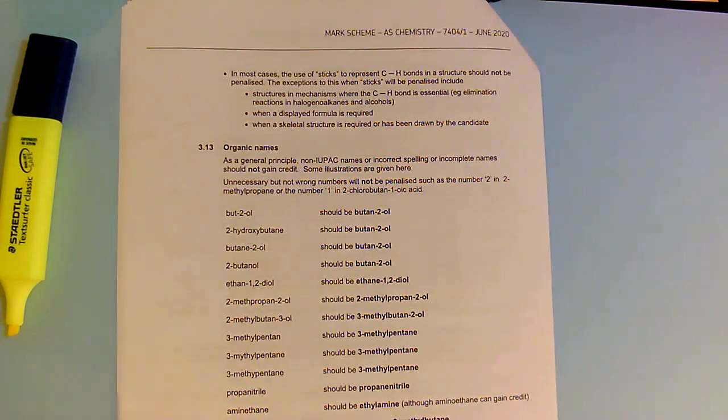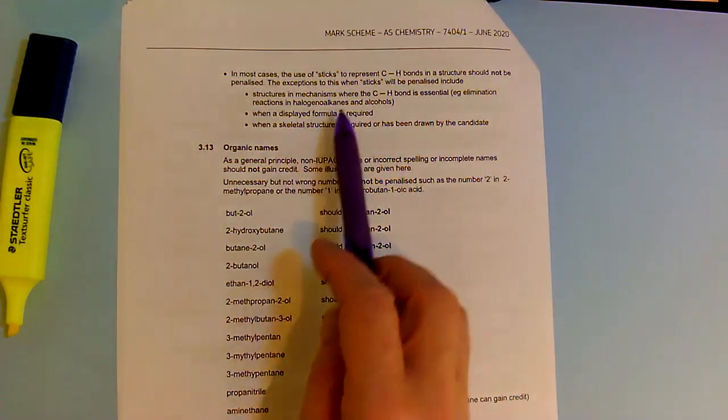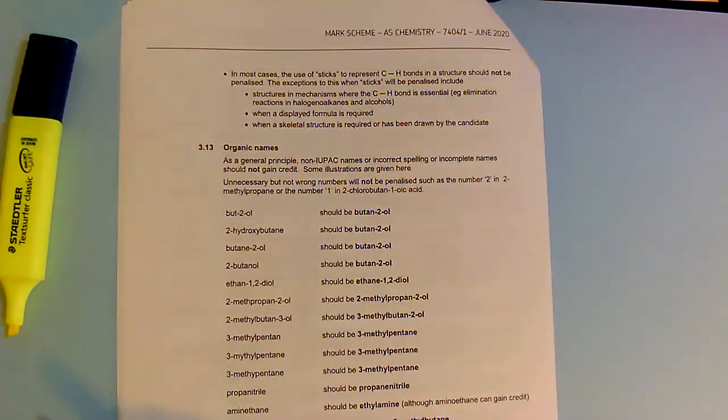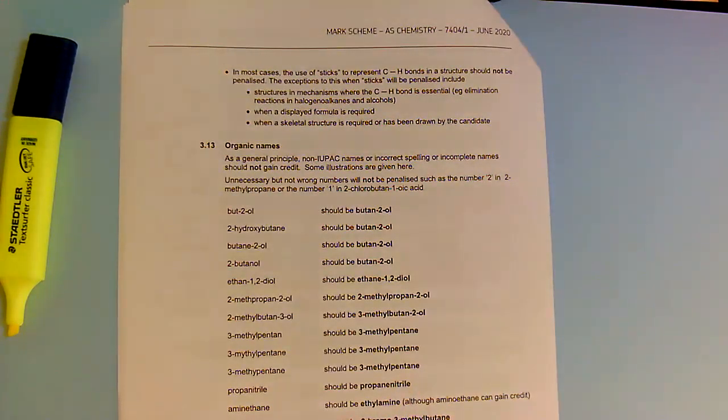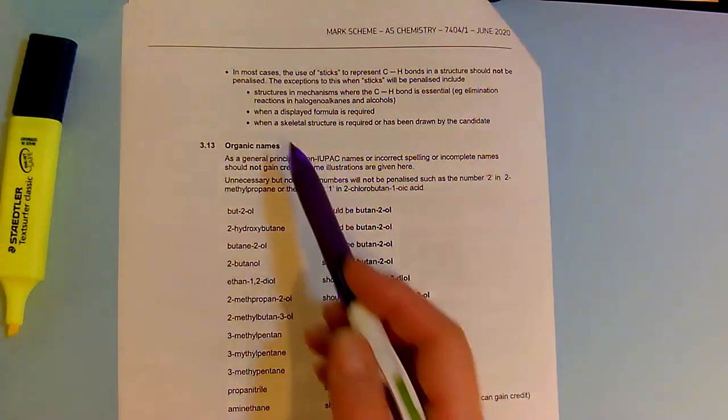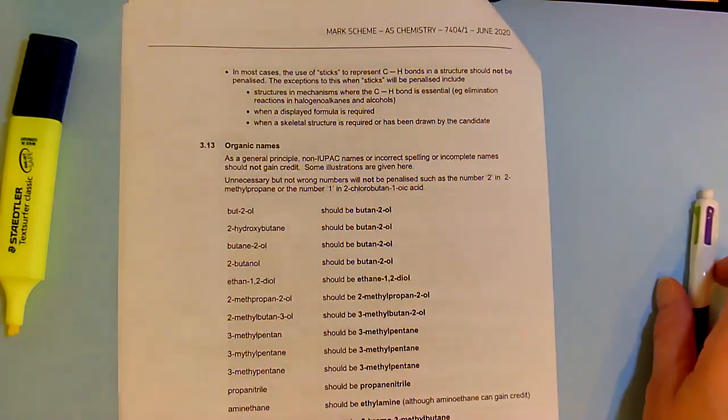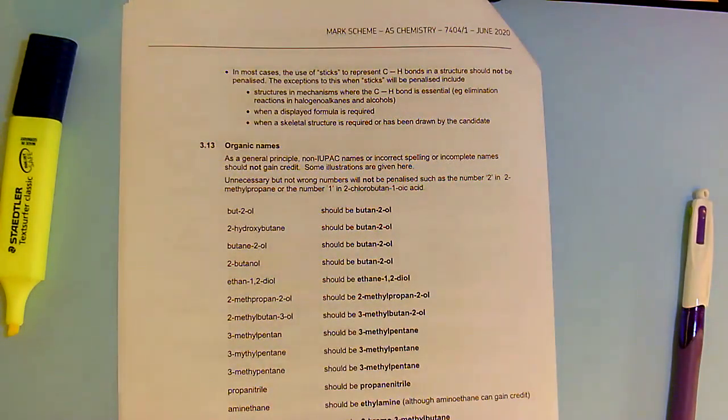Okay, so as it says here, in most cases, using sticks to represent CH bonds are not penalised. The only time is when you miss them out and they're essential in a mechanism, or when it's asking you for a displayed formula, or if you use them in a skeletal formula when you shouldn't do. So again, be aware of the mark scheme.